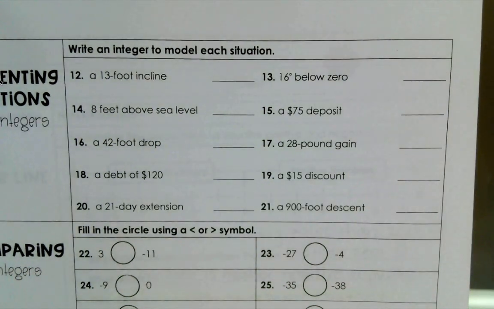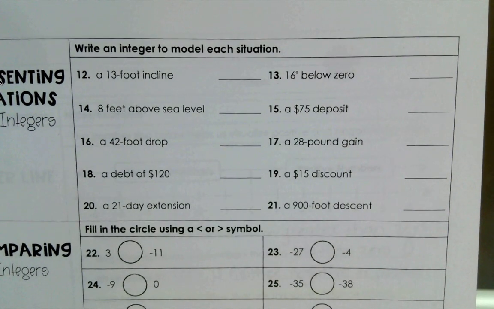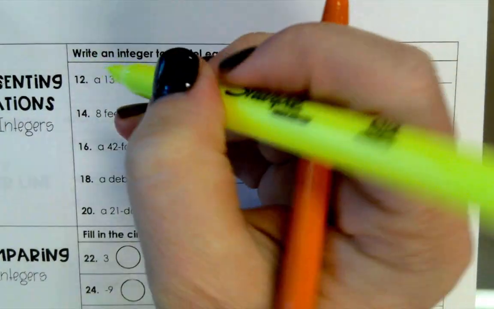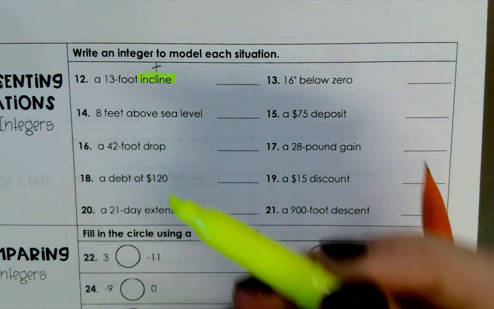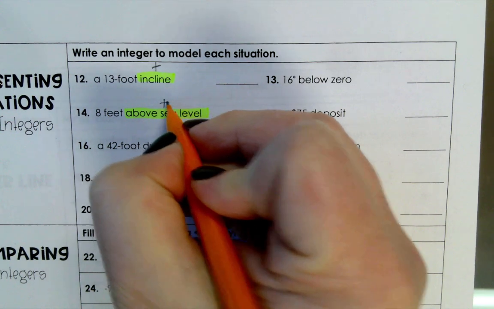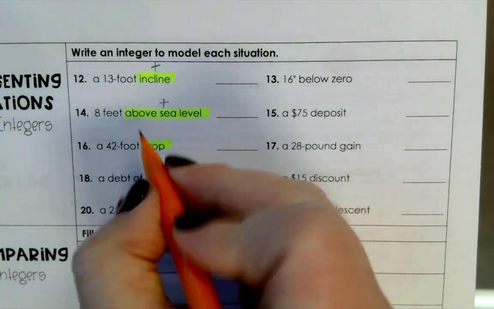So here we are. They want us to write an integer to model each situation. So when I'm doing this, I'm going to highlight some vocabulary words that will help me later know if I'm writing a positive number or a negative number. So the word incline means going up, and I'm going to say positive above it, okay? When I say above sea level, that is positive. Now, a drop is negative because we're going down.